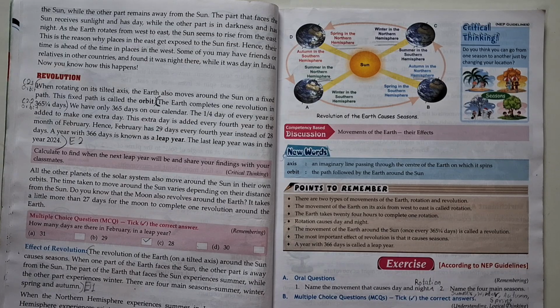Okay. The earth completes one revolution in 365 1/4 days. We have only 365 days on our calendar. The 1/4 day of every year is added to make one extra day. This extra day is added every 4th year to the month of February. So, February has 28 and 29 days. Okay. Hence, February has 29 days every 4th year instead of 28 days. A year with 366 days is known as a leap year.